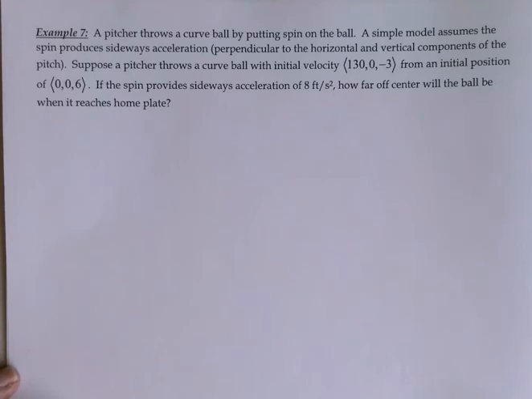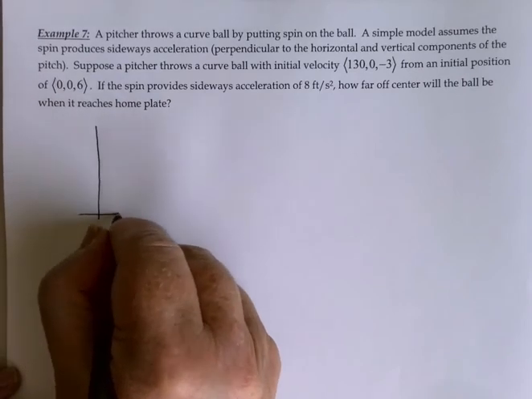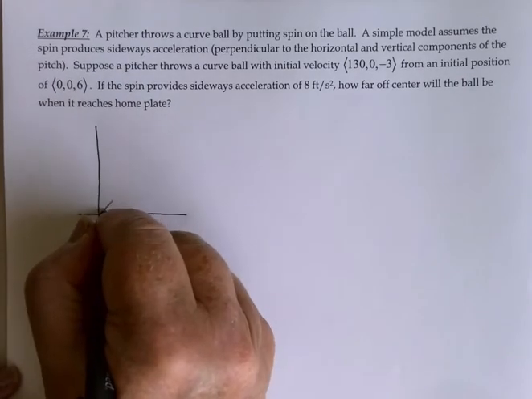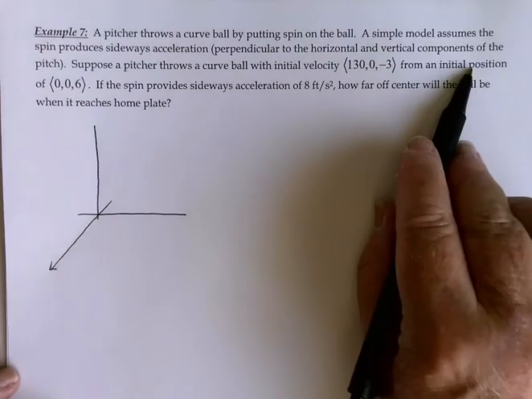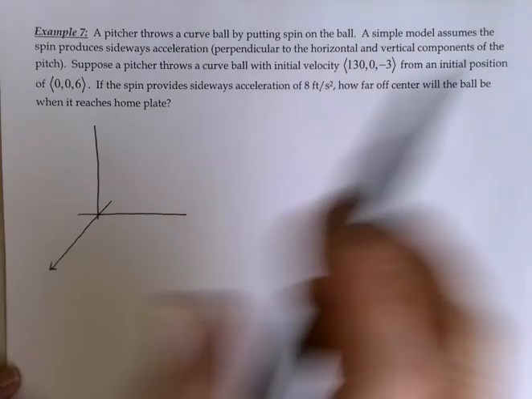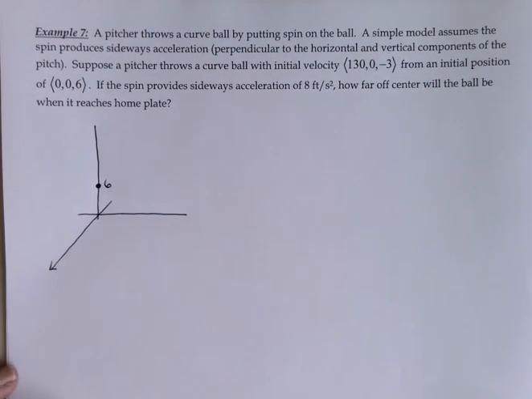All right, so let's see here. Once again, I'm going to kind of sketch just to give myself an idea of what's happening. And let's see, we start from an initial position of 0, 0, 6. So that would be up here at 6 on the z-axis.